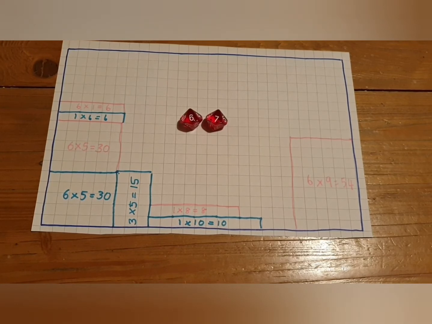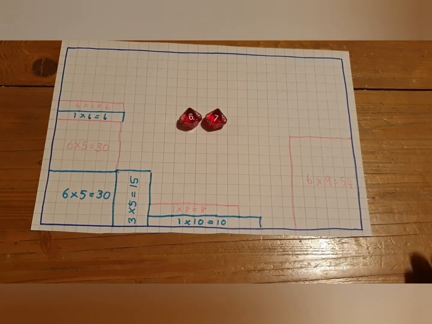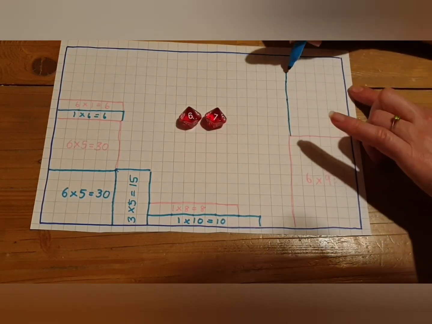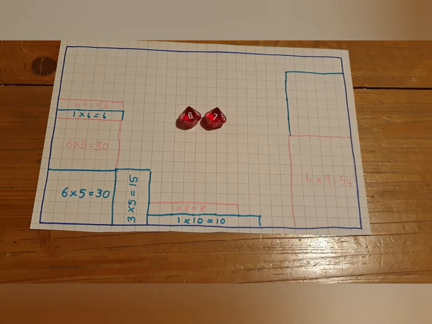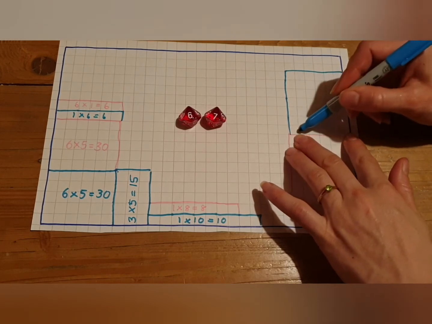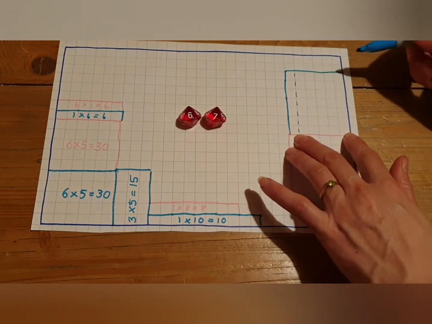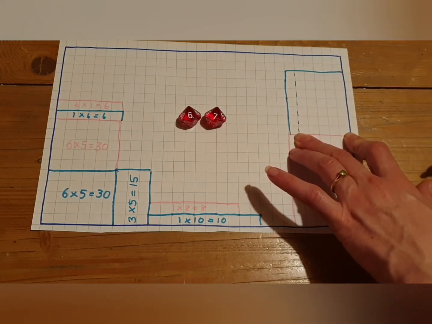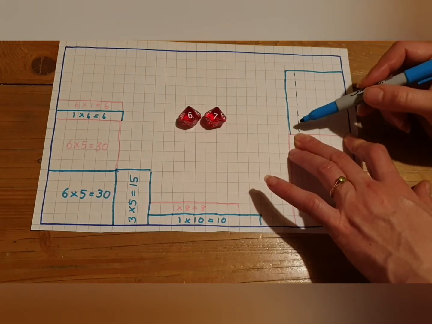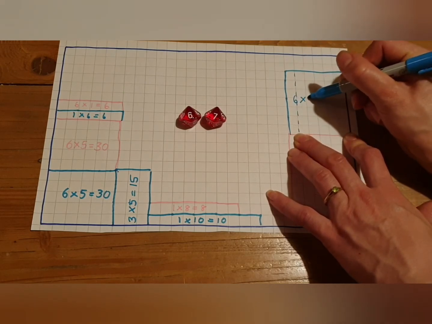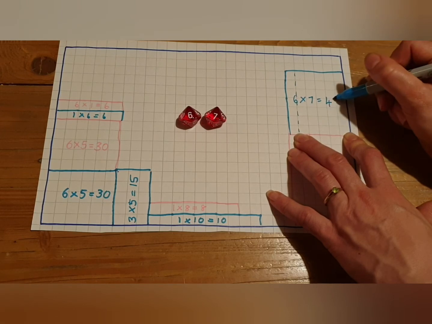This player has got 6 times 7, so they'll draw a rectangle that is 6 by 7. And here, if they don't know what 6 times 7 is, they can realise that they could do 5 times 7, which they would know is 35, and then they can add another 7 to their 35, which would give you 6 times 7 equals 42.